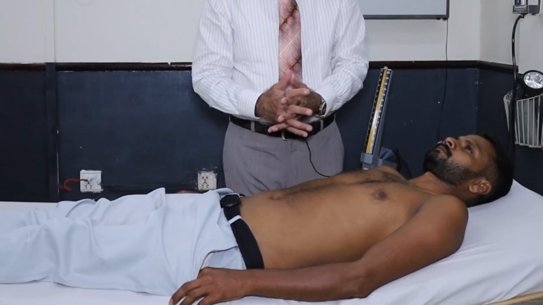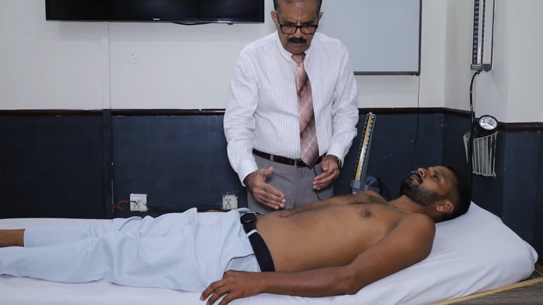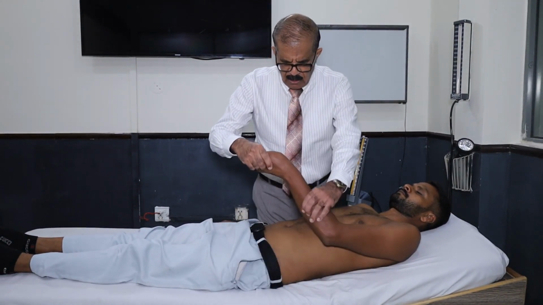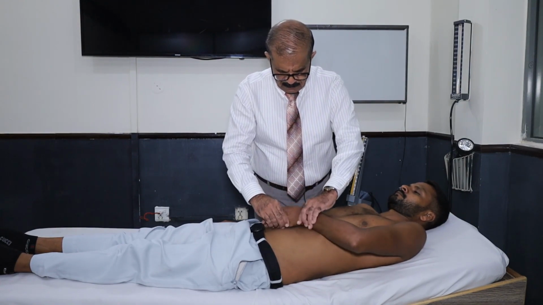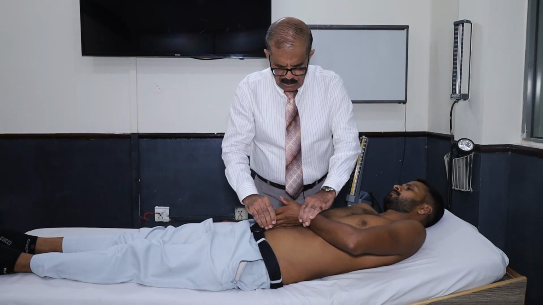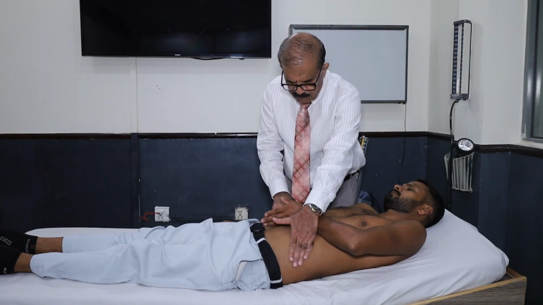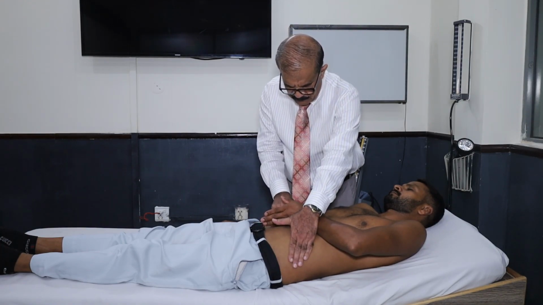Now, just to rule out that this wave gets transmitted through the abdominal wall, we may ask the patient to put his hand here to block that wave. Put it here, yes. So I will put my hand here and tap with this side, like this.